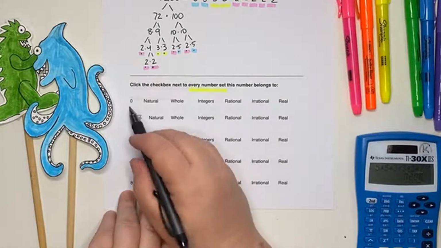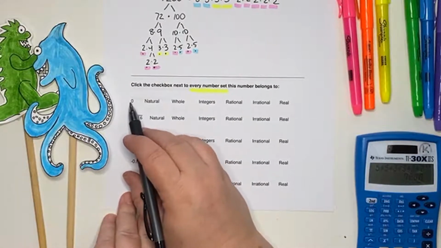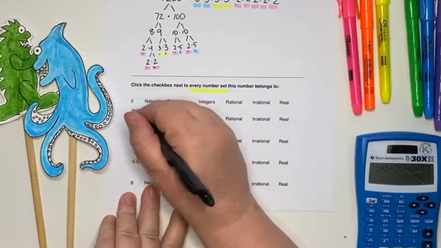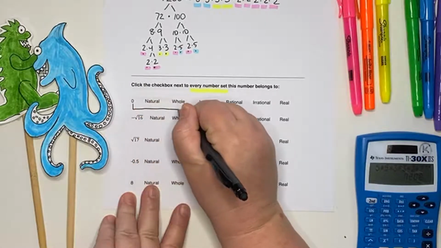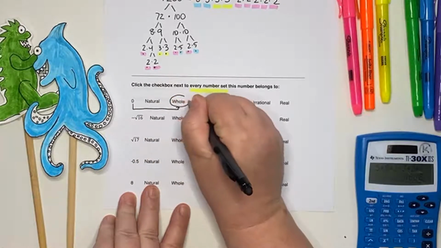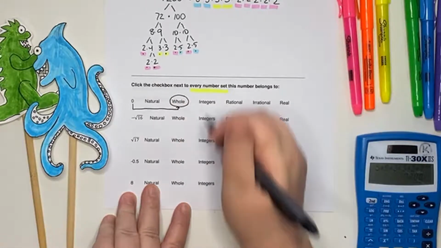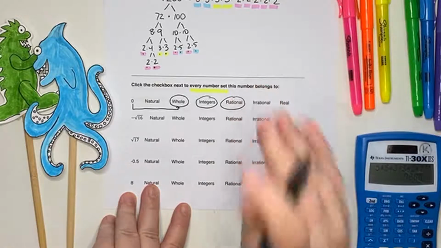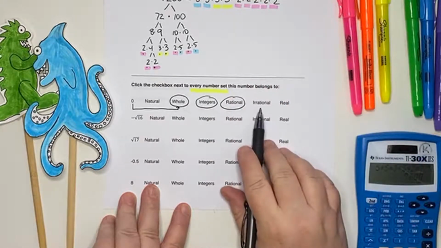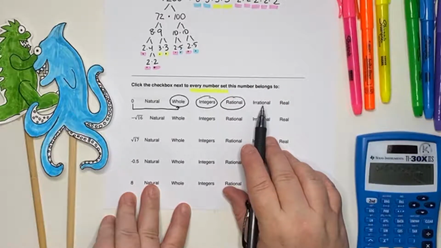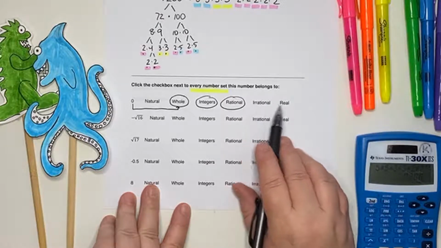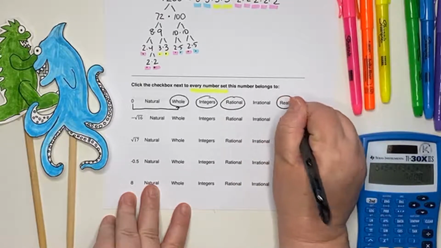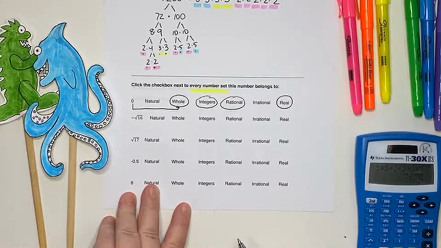Okay, so let's look at 0. So right off the bat, you have to know 0 is not a natural number. It's actually a whole number. But once it's a whole number, it's also an integer. It's also a rational number. Now be careful. Irrational is a special, exclusive group. Don't circle it for most numbers. And then real. Everybody here is real. They're all real. It's awesome.